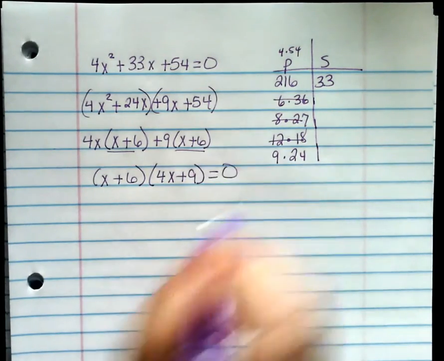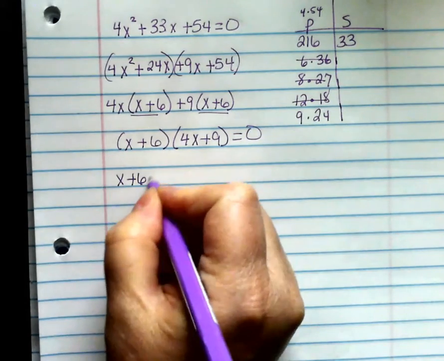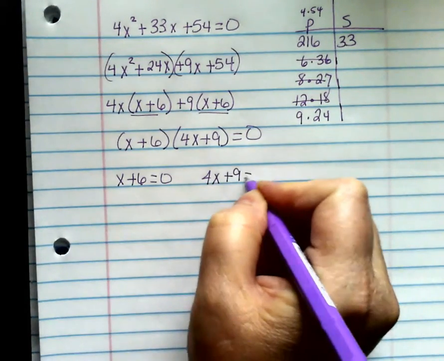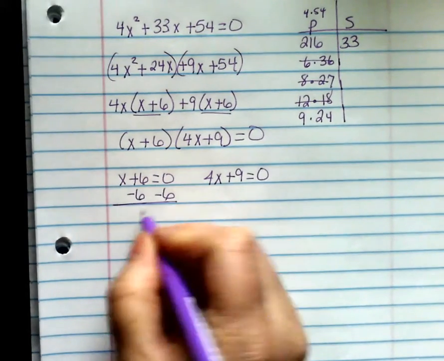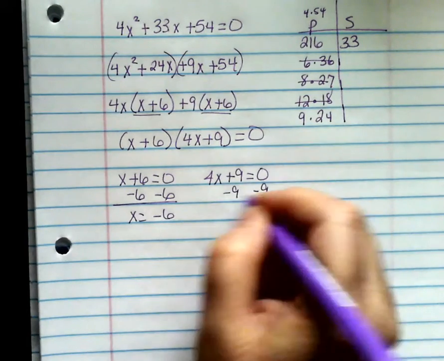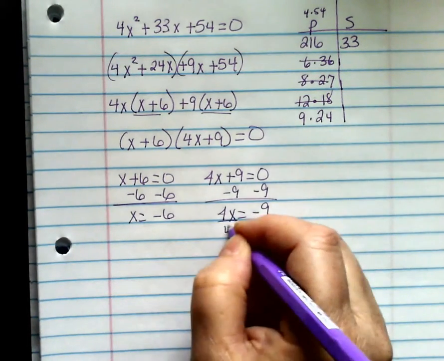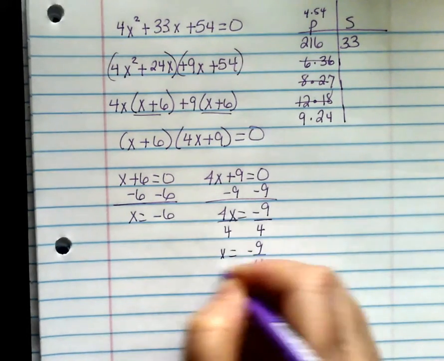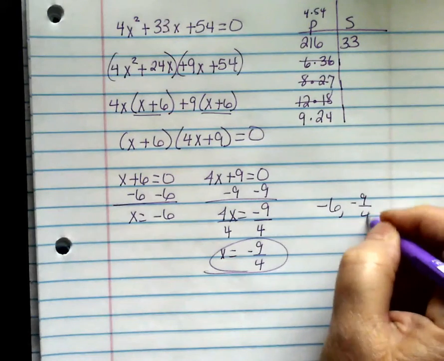And remember, it's equal to 0. Then we split each part. x plus 6 equals 0, and 4x plus 9 equals 0. Subtract 6, x equals negative 6. Subtract 9, 4x equals negative 9, x equals negative 9 over 4. So we have negative 6 and negative 9 over 4.